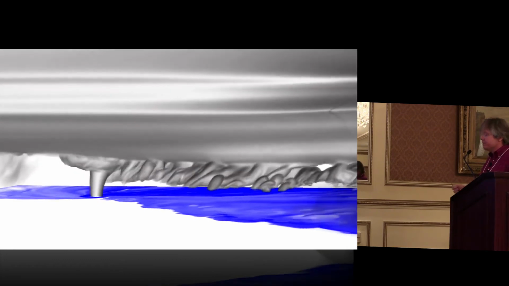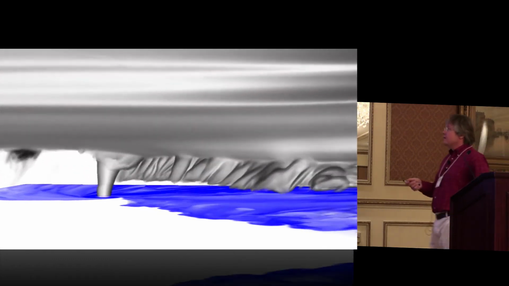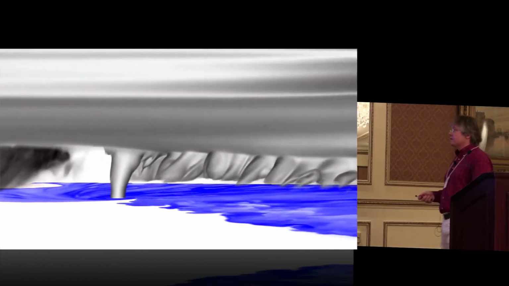This was completed last month. Now you're starting to see the clouds are more cellular. They look more bubbly like you see in nature. The tornado in this case just churns along.